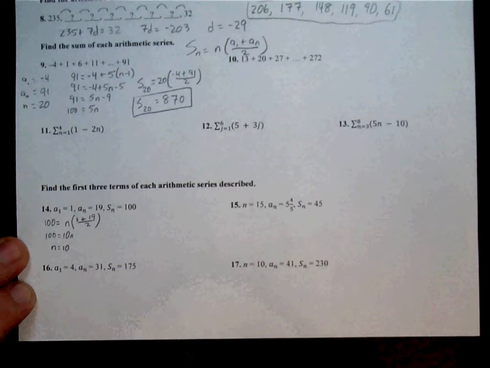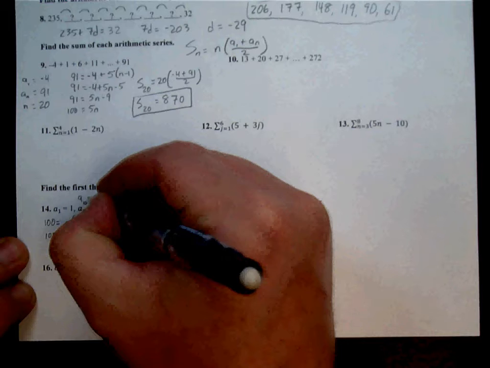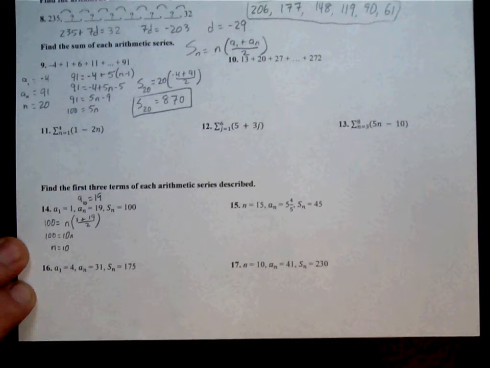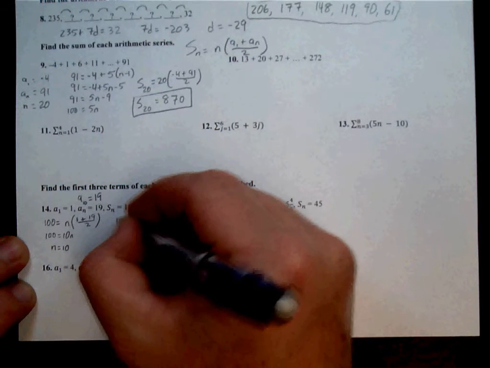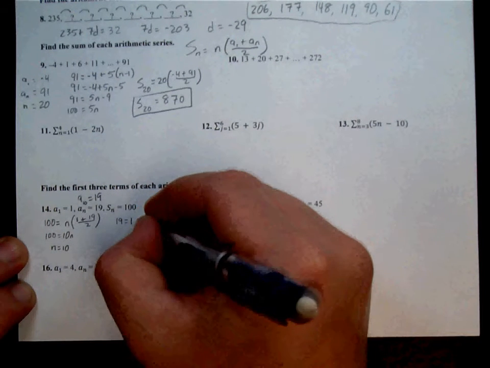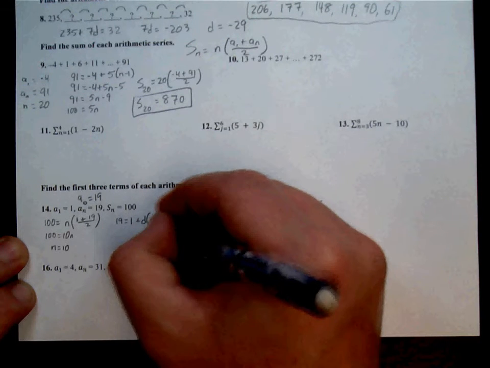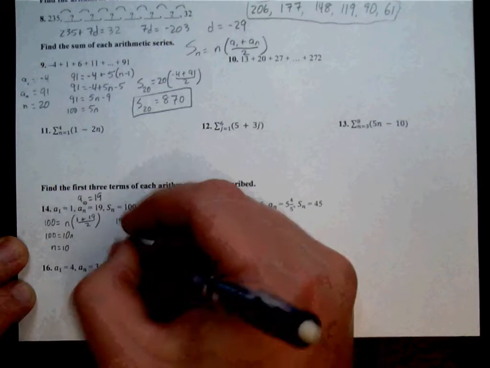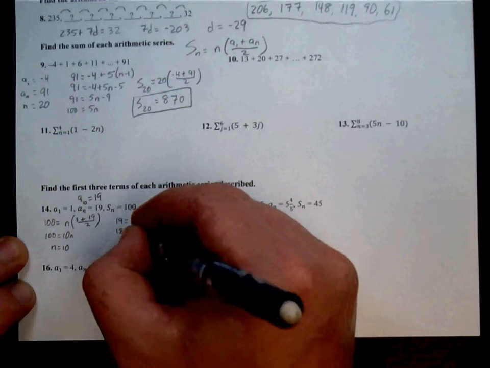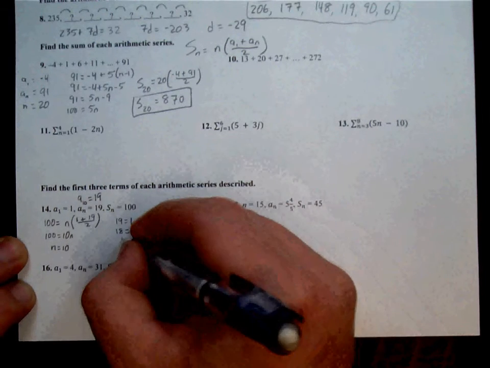Now I know that 19 was the 10th term. You can write it this way if you'd like. The 19 was the 10th term. Now I can go ahead and find out what d is using the sequence formula. So a sub n, that's 19, equals your a sub 1, which is 1, plus d, I don't know what d is, times n minus 1, I now know n. It's 10. So plug that in. I'll subtract my 1, so I get 18 equals 9d. So d has to be 2.